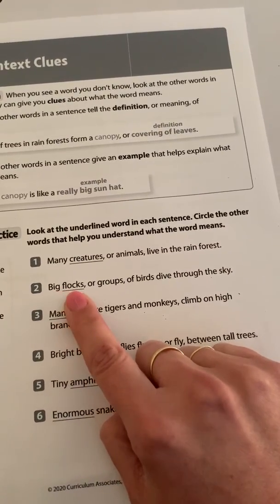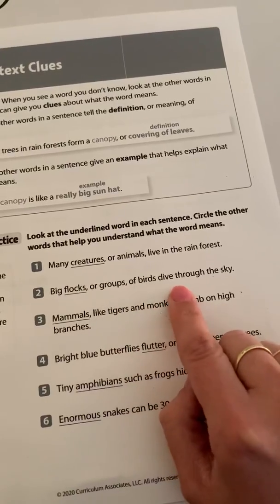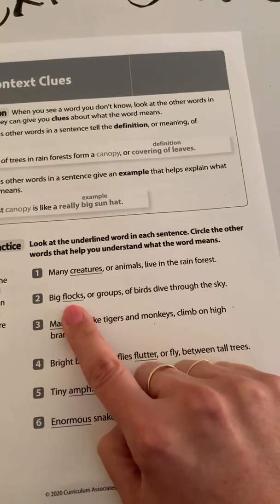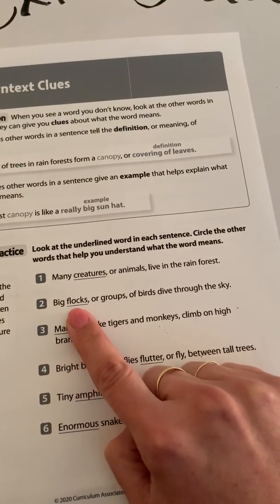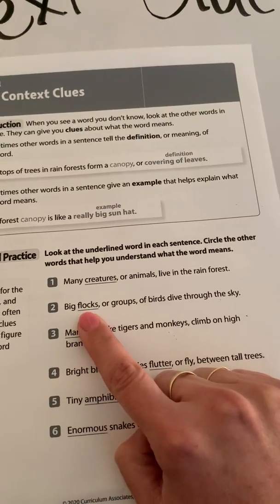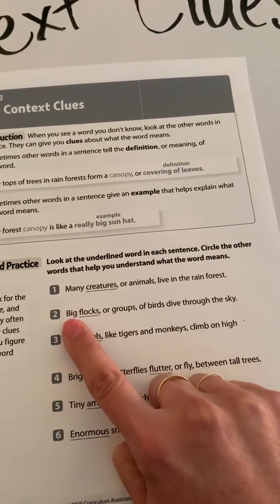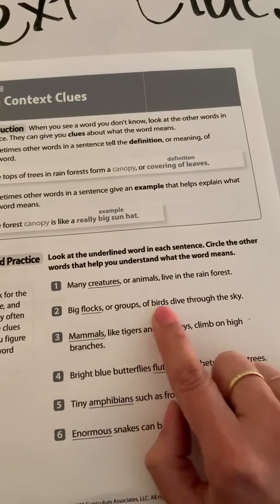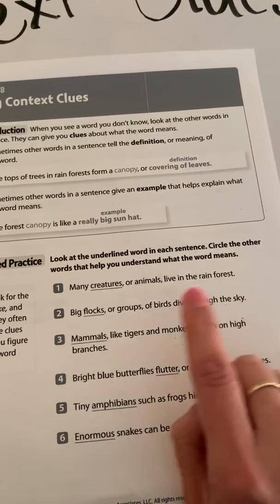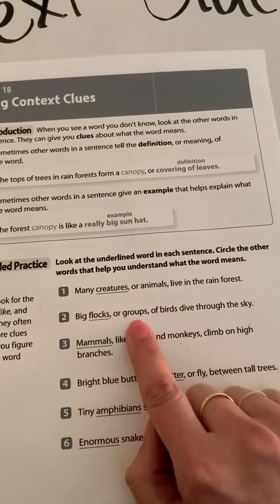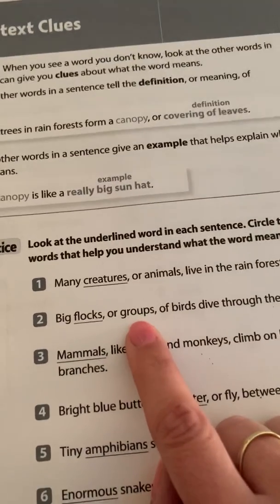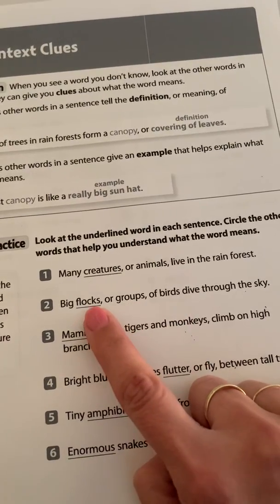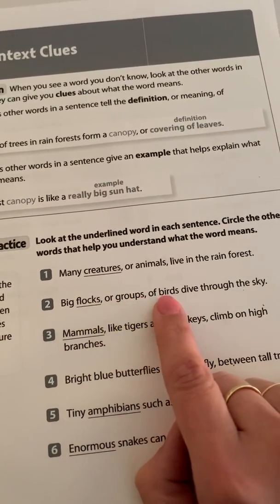Number 2, big flocks or groups of birds dive through the sky. We're pretending that we don't know what this word means. We read it. I said it's flocks. But what does that mean? Big flocks or groups of birds dive through the sky. So if I look right after the word flocks, what's that word? Groups of birds. So I'm guessing that a flock is a group of birds.